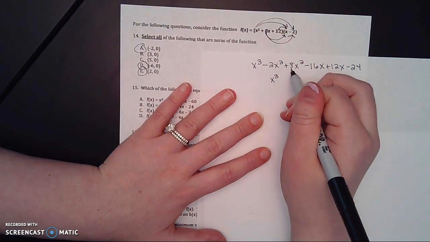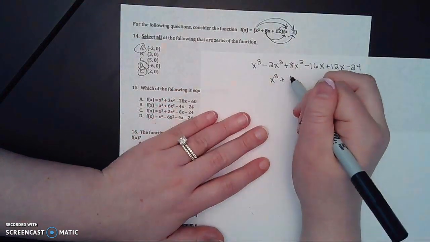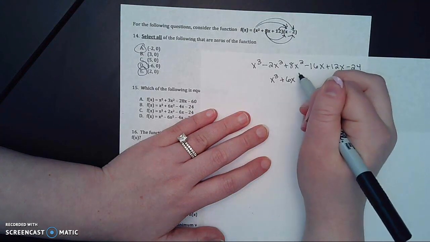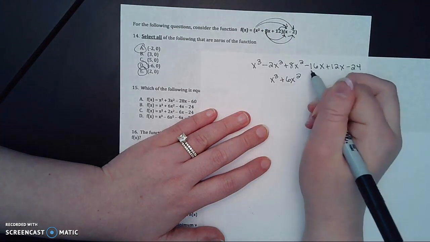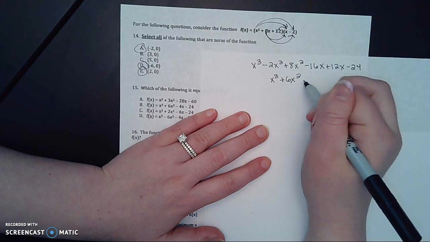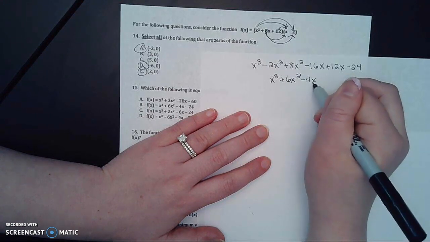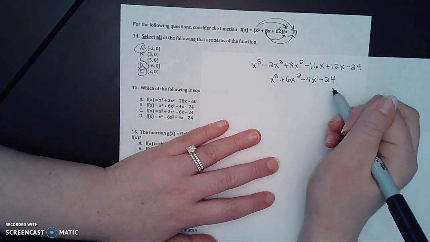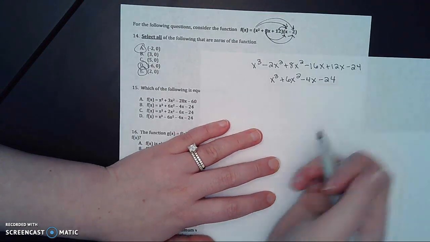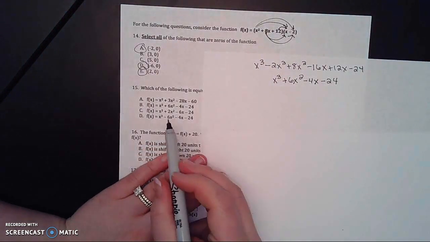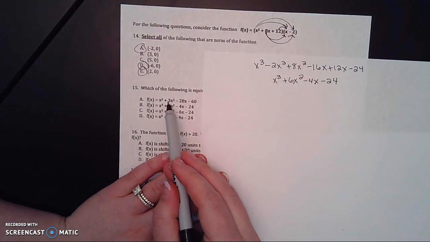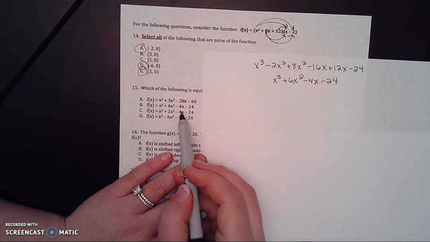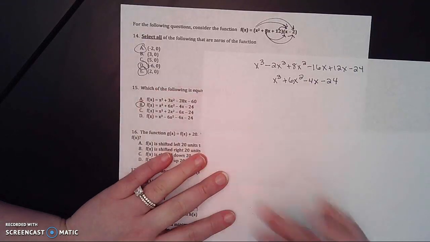Negative 2x squared and 8x squared makes it a positive 6x squared. Now negative 16x and 12x makes it a negative 4x minus 24. Now my like terms are all combined, so that's how it simplifies. So now I can look, and it's not the first, it is my second answer, which is B.